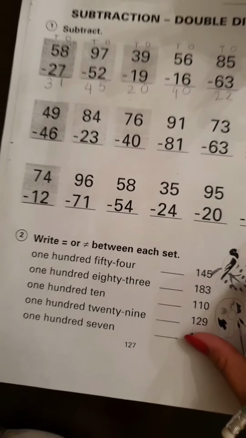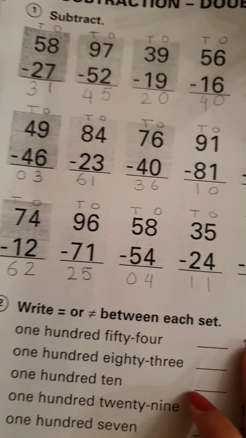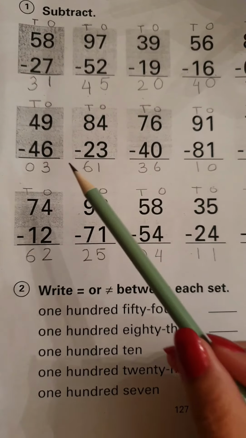Okay guys, now I'm going to give you a little while. You finish it up and then we will match our answers. Okay guys, I hope everyone's done by now. Now let's move to the next row.